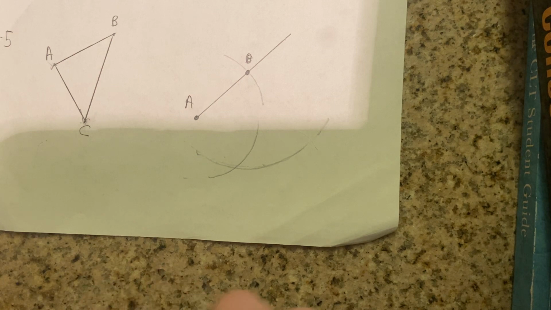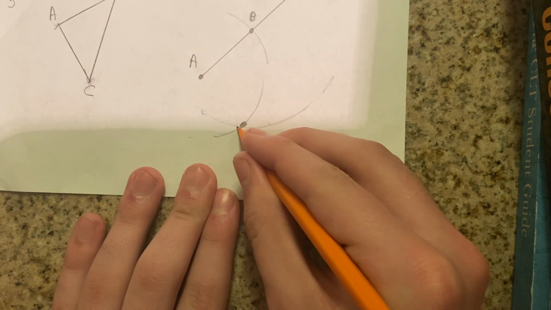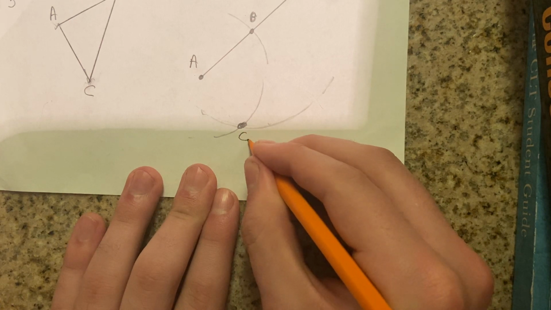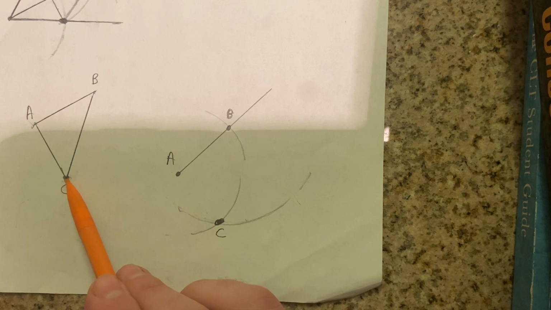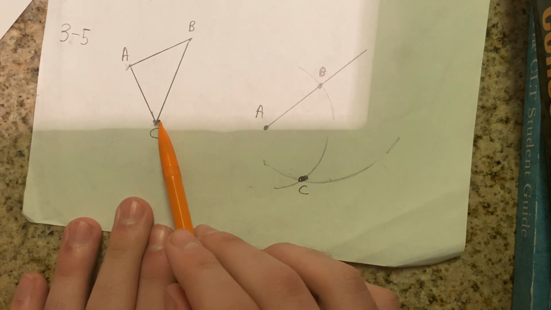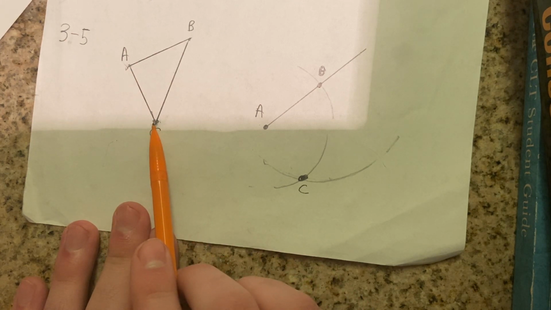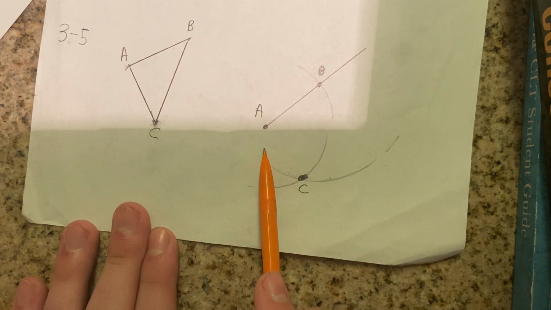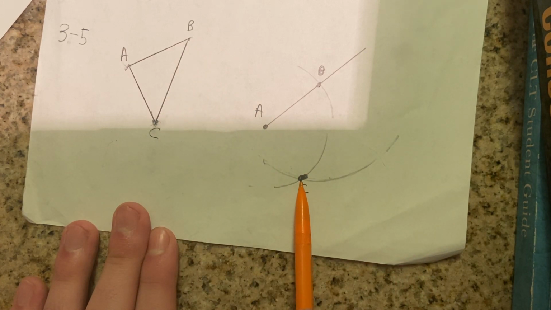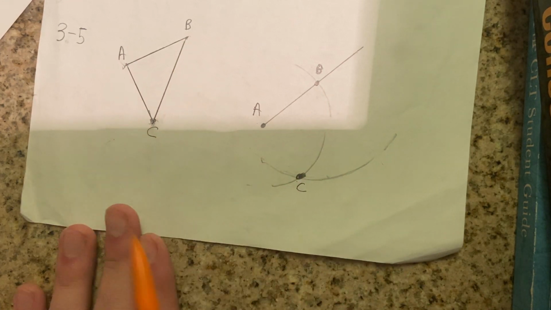And see, this point of intersection is actually going to be C. It's going to be C because, well, think about it. C is the only point, well, not the only point, but it is a point that is this far from A and it's this far from B. And so when we drew these semicircles, we made sure we chose a point C, which was this far from B and this far from A.